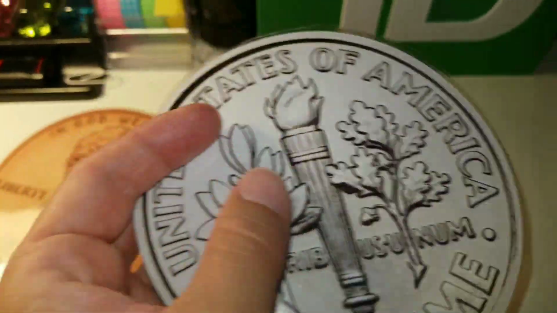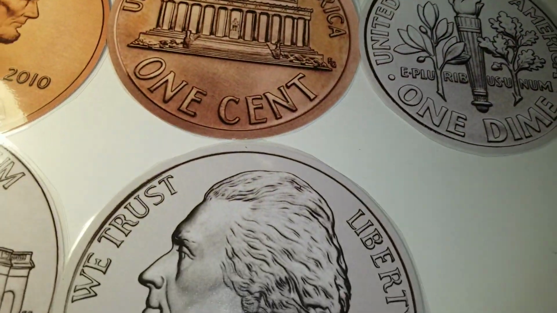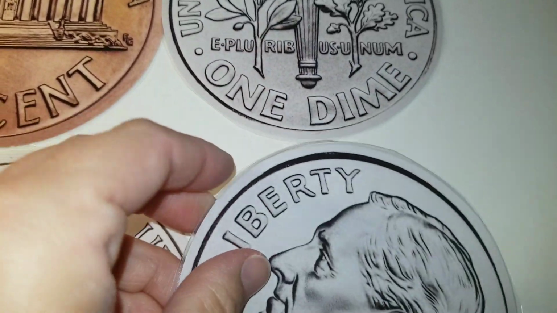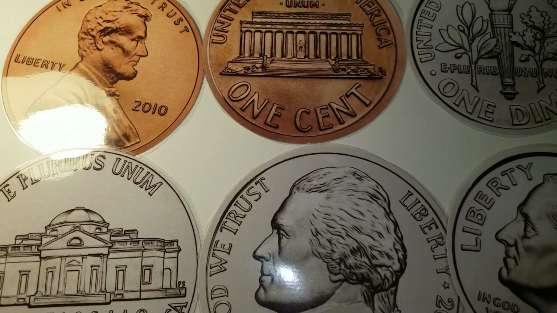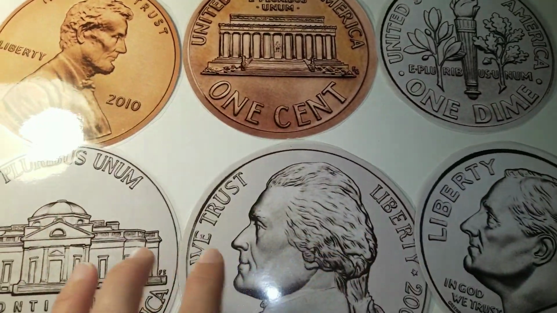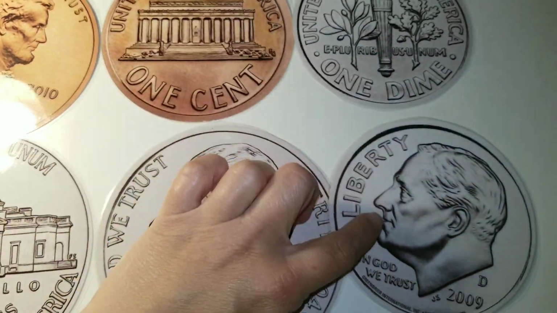10 dimes to make a dollar. So I'm gonna put the dime over here. This is on one side of the dime, and this is on the other side of the dime. This is what we have. We have the penny, we have the nickel, and we have the dime.